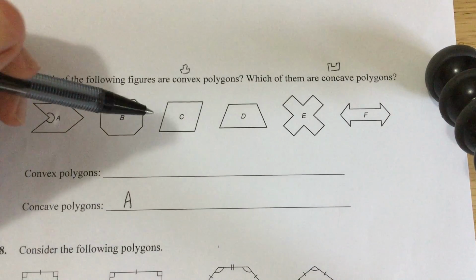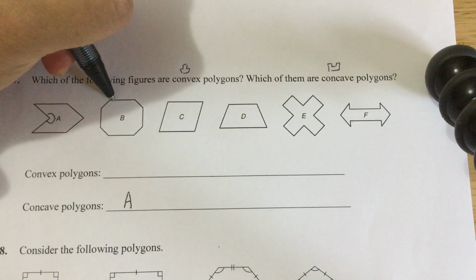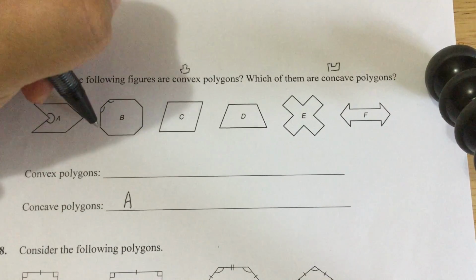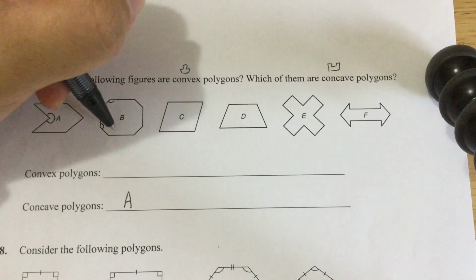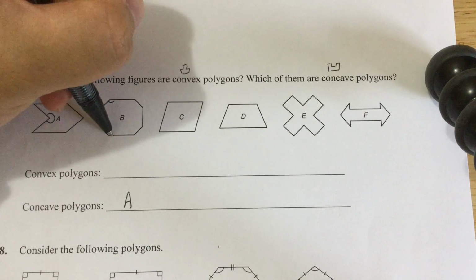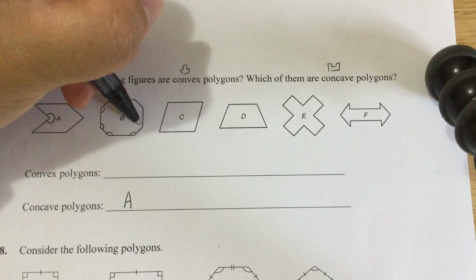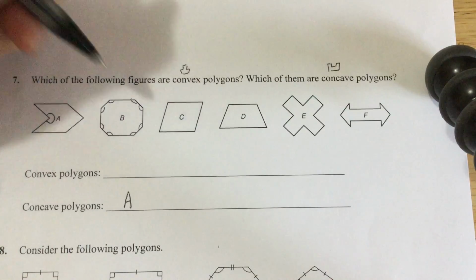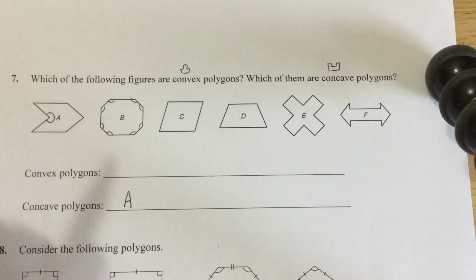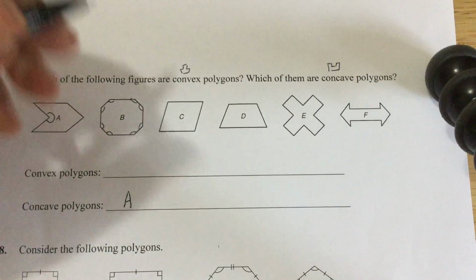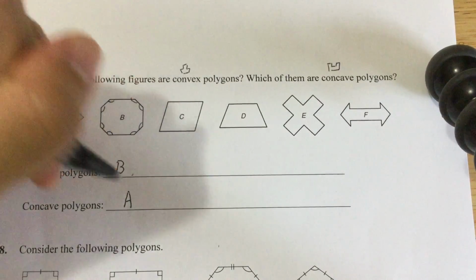So for part B, you can look at this. For this one, look at these 1, 2, 3, 4, 5, 6, 7, and 8. Of these 8 angles, you will see none of them is greater than 180 degrees. So B is a convex polygon.